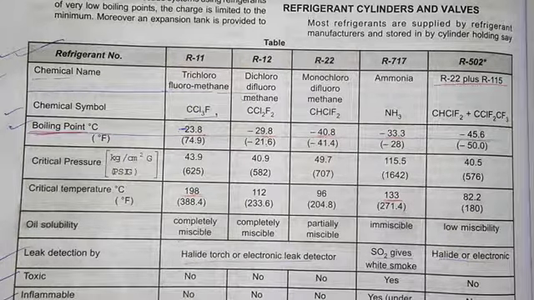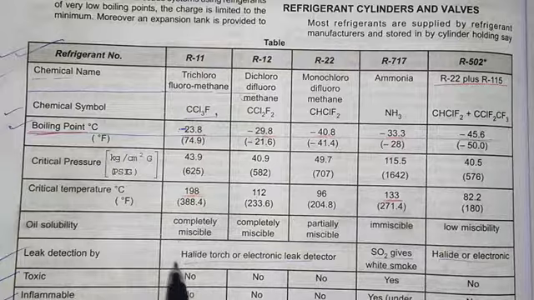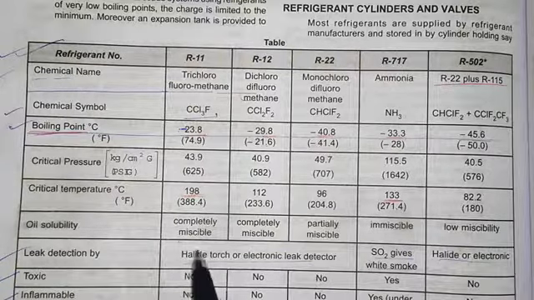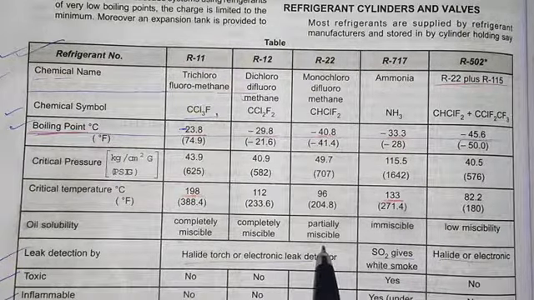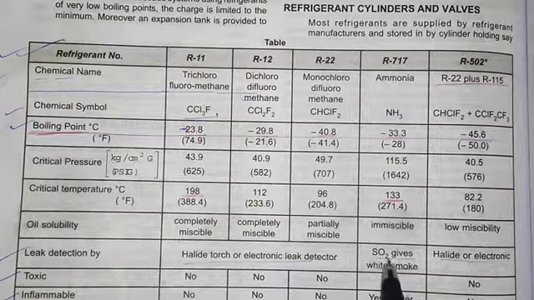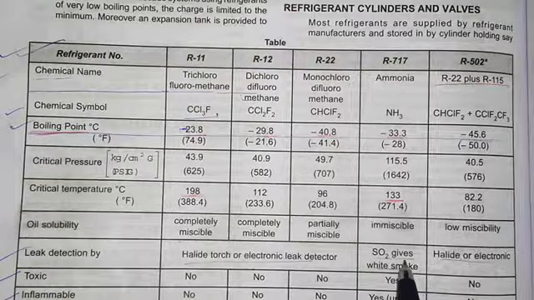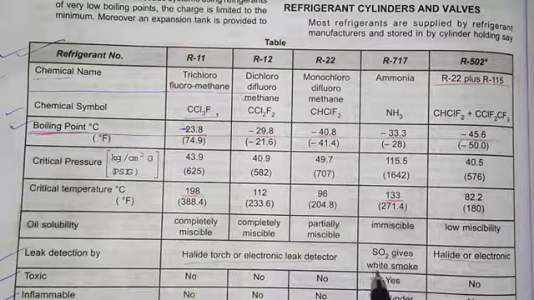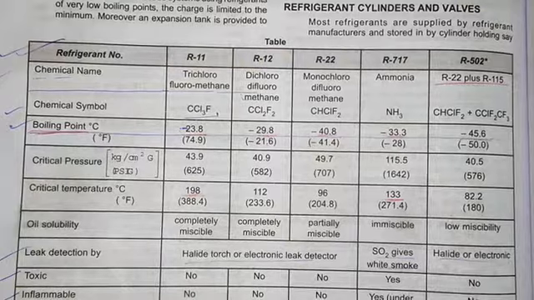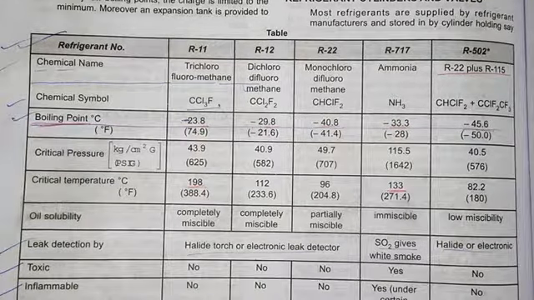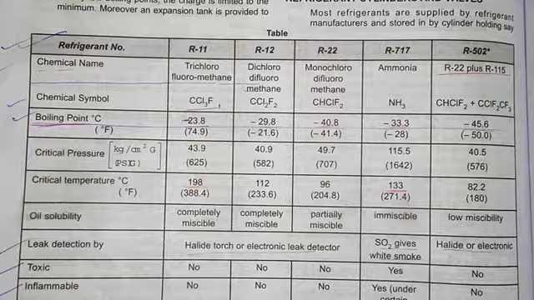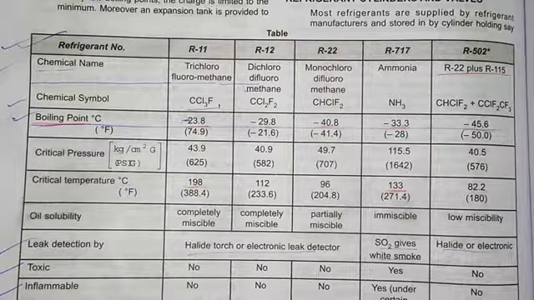And leak detection is done by a halide torch for R11, R12 or R22, but you can't use a halide torch for detection of ammonia because it is toxic in nature. So sulphur gas is used to detect the leakage, which gives white smoke. Okay, and ammonia is the only flammable one.